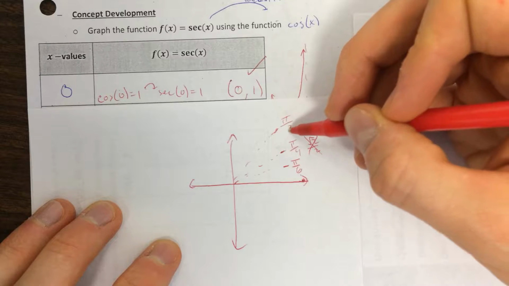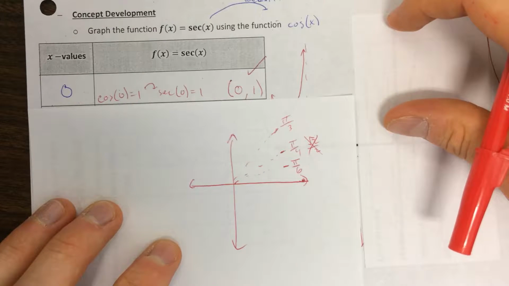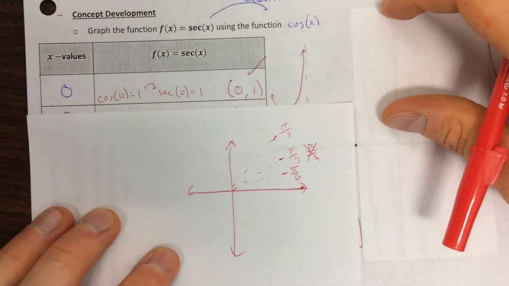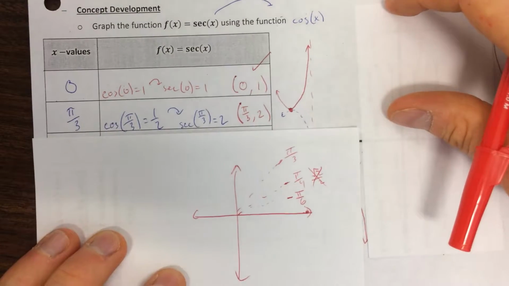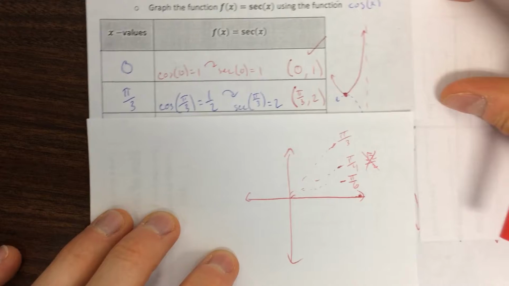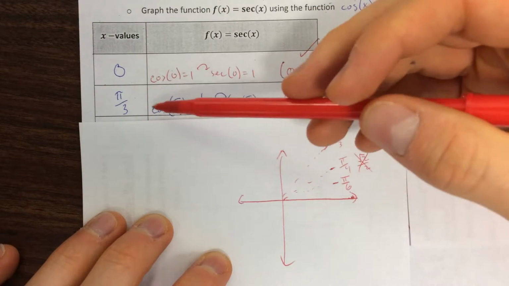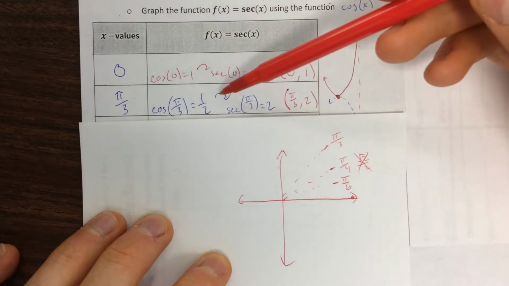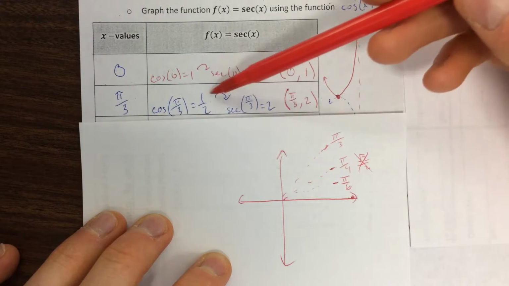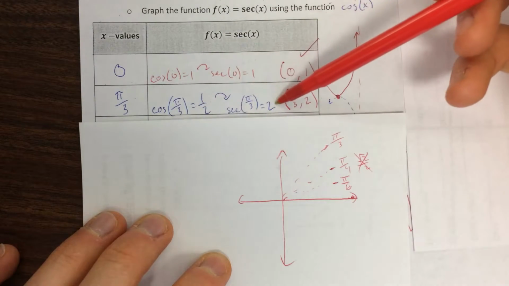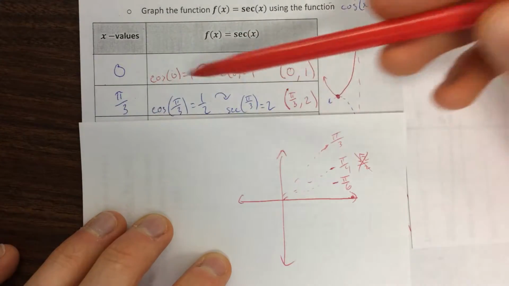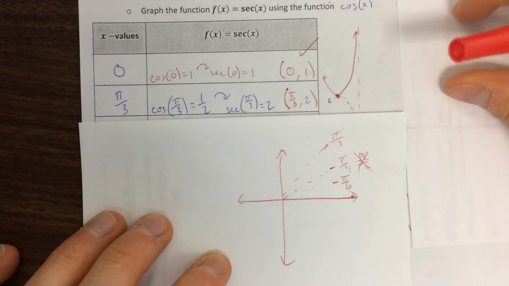But the cosine value at pi over 3 is 1/2. So we can do this. If our x value is pi over 3, then cosine of pi over 3 is 1/2, which means secant, the reciprocal of 1/2, would be 2. So our ordered pair would be pi over 3, comma 2.